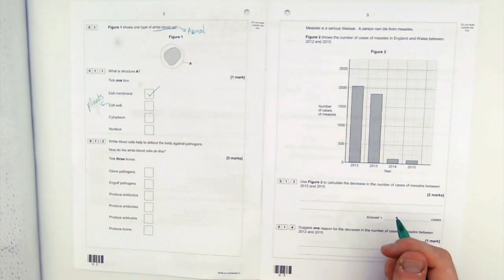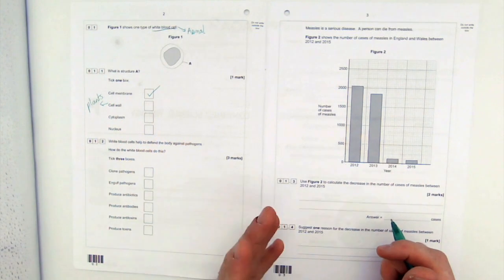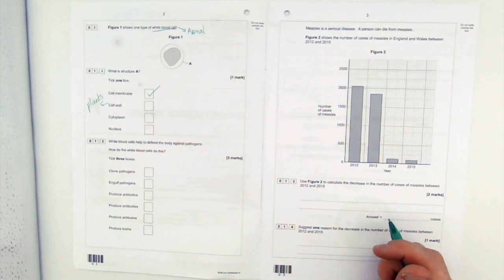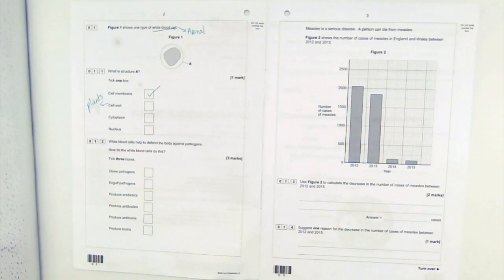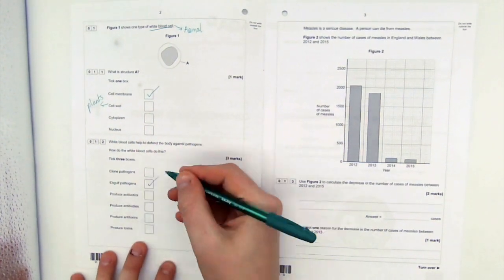White blood cells help to defend the body against pathogens. How do the white blood cells do this? Tick 3 boxes. Okay, this is really, really common throughout this topic, to know the three things that white blood cells do. So they engulf pathogens. We definitely don't want them to clone pathogens because that means they'll make more of them. So they're going to engulf and digest them.